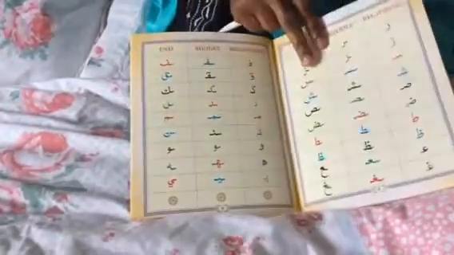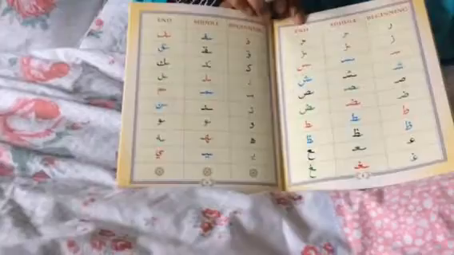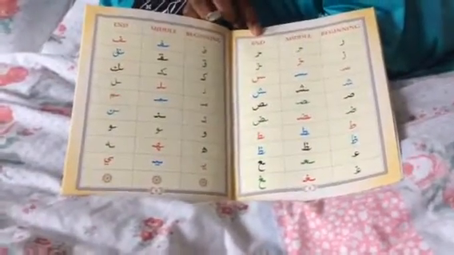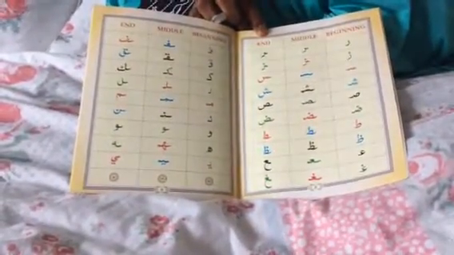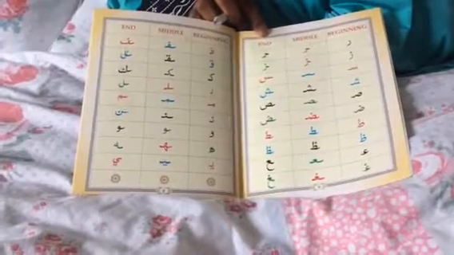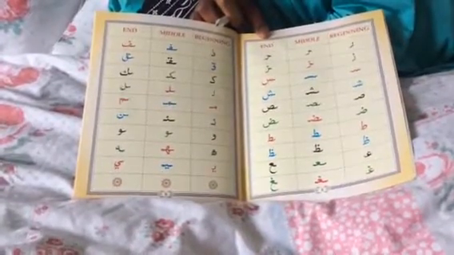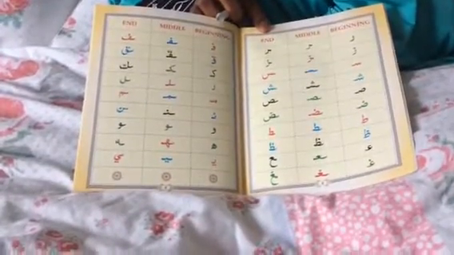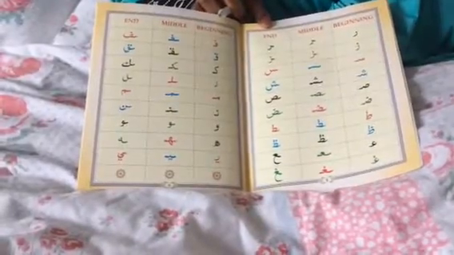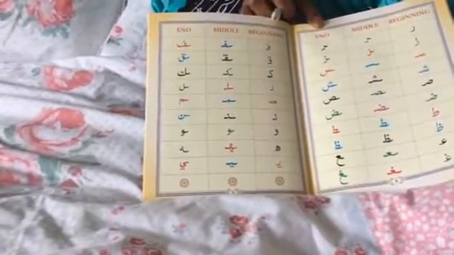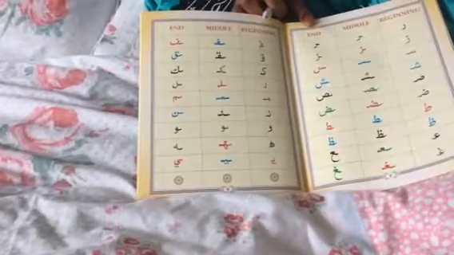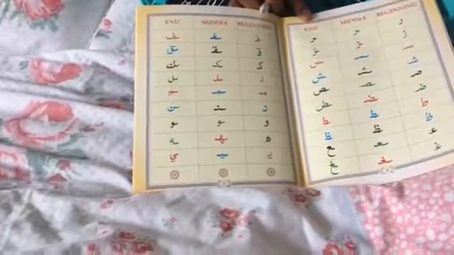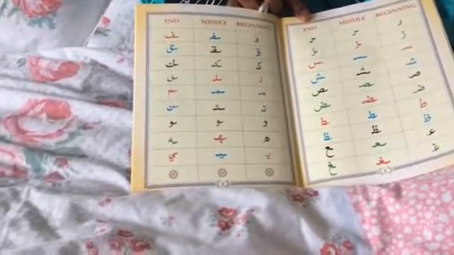So we continue on to page 8. Ra, za, sin, shin, sad, dad, ta, za, ain, ghain. So pause the video and try to see if you are able to recognize the letters.